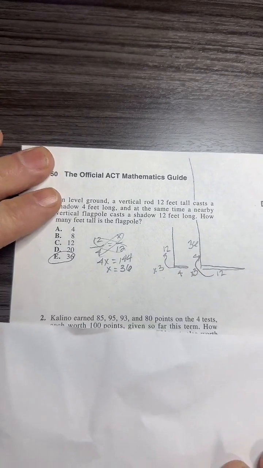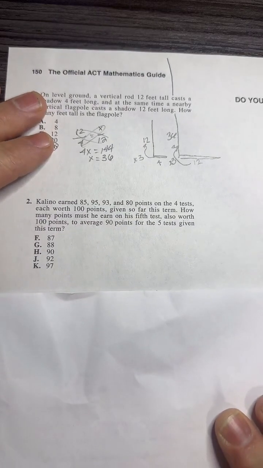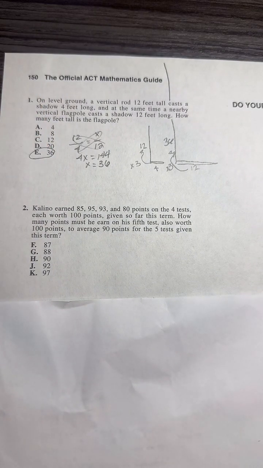All right, here we go. Let's take a look at another one. We've got Kalino. That's a great name, Kalino. Let's see what Kalino is doing.